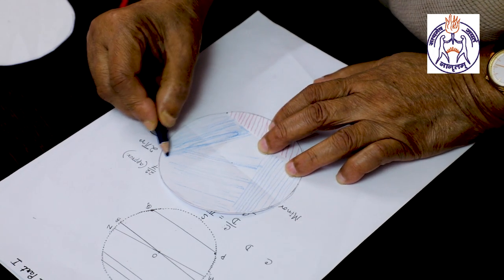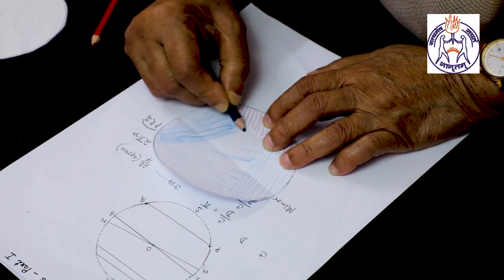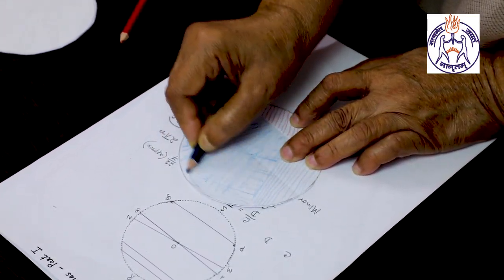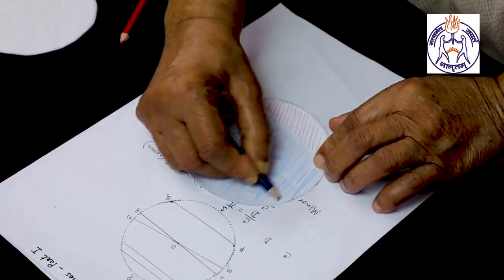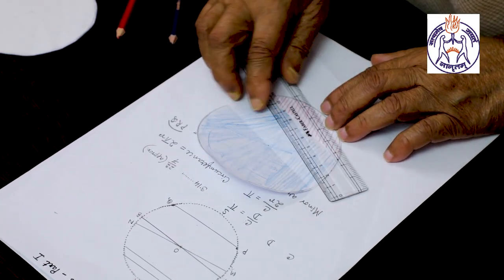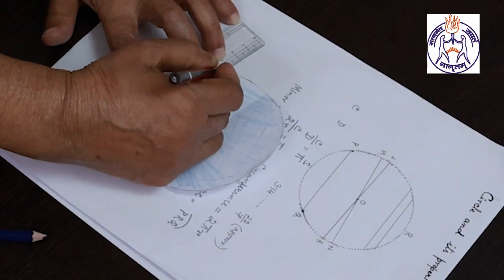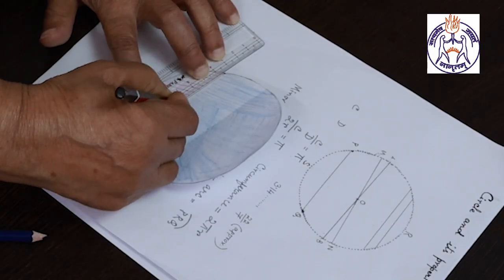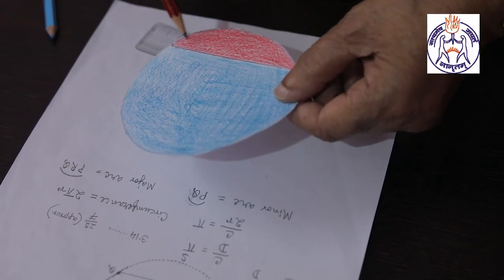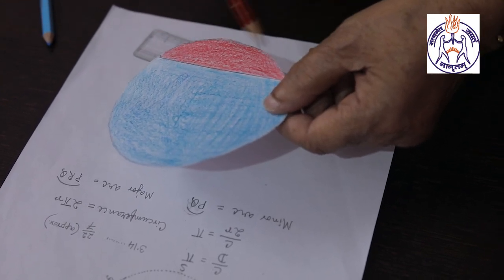Students will find no difficulty in remembering that once they do the activity themselves. You can just draw a line along the chord. That will show the distinct division between the minor segment and the major segment. So the red part is the minor segment and the blue part is the major segment.